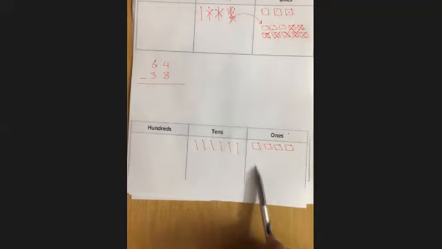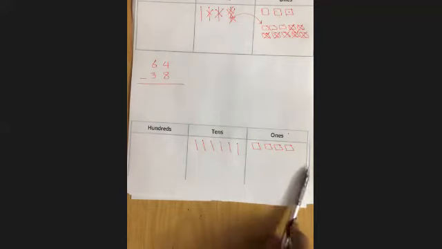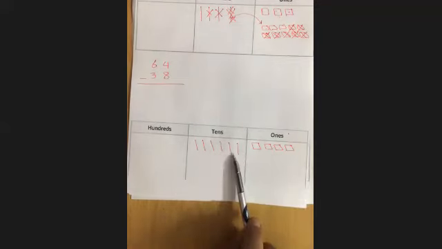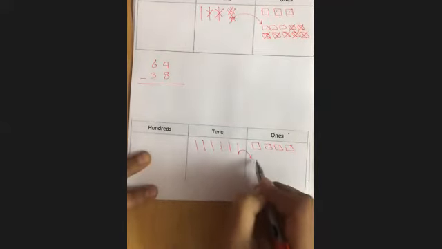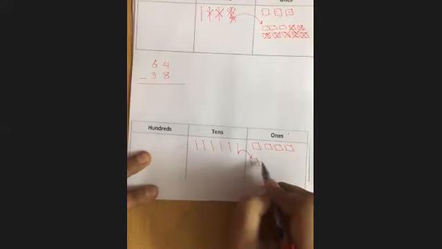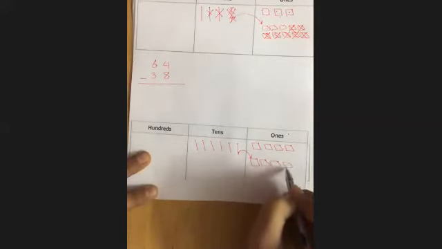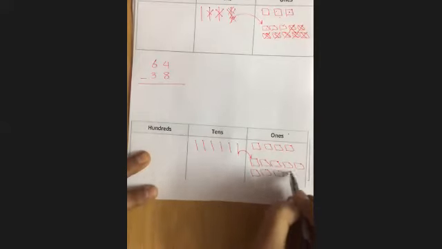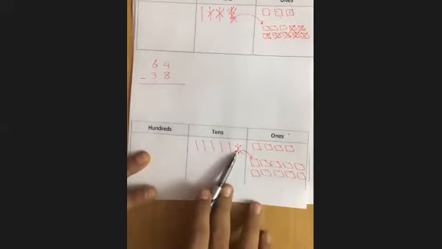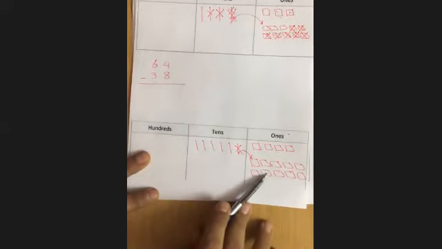How can we solve this? By adding more squares. From where will we bring these squares? We will bring them from tens. I will take 1 ten like that and add 10 squares. So now we take 1 ten and put it here.